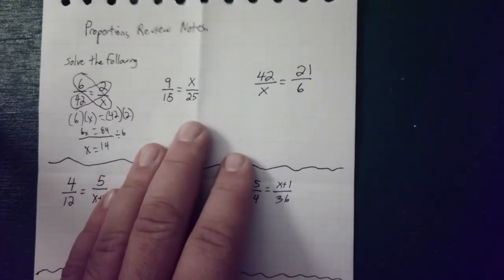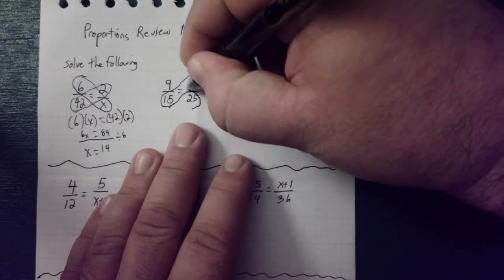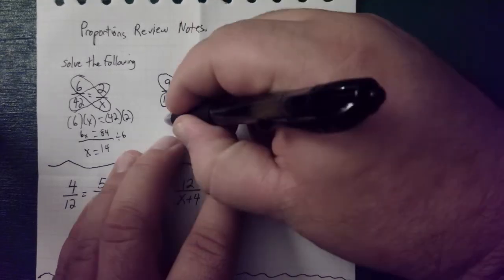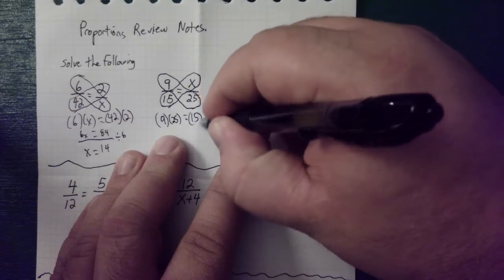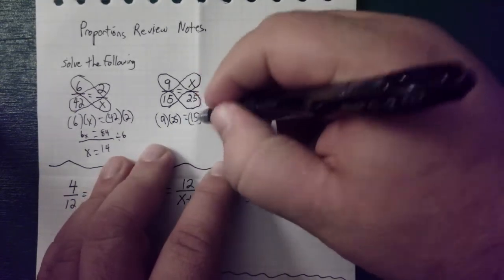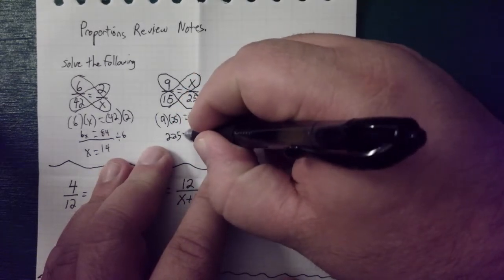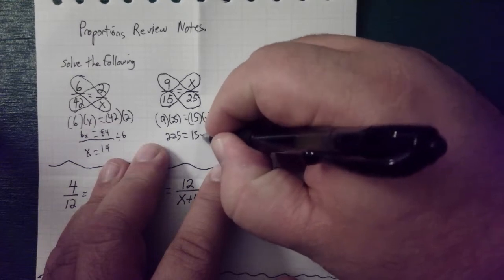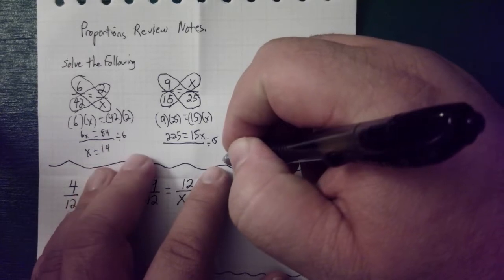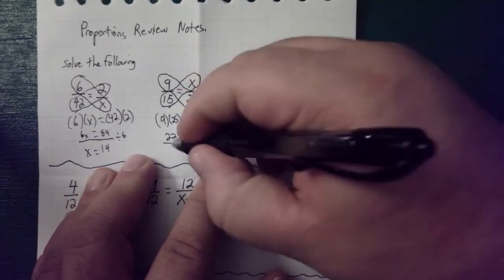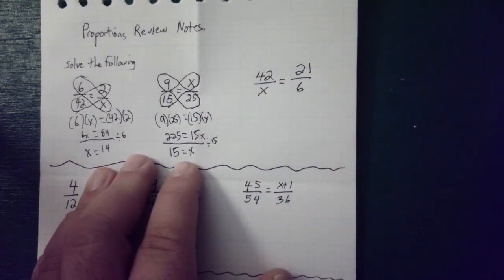Over here on this one, same situation. I'm going to multiply these two things, and I'm going to multiply these two things. All right, so I've got 9 times 25. That's going to equal 15 times x. Well, 9 times 25, let's see, that should be 225, and that's going to equal 15x. And if I divide both sides by 15, 225 divided by 15 is 15. And so in that case, x is 15.